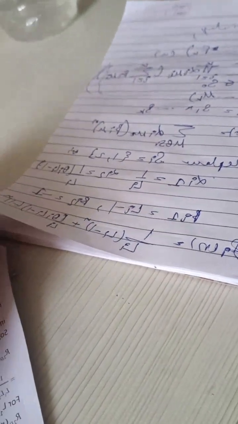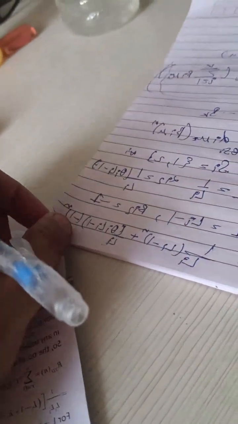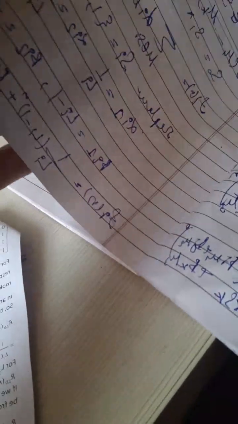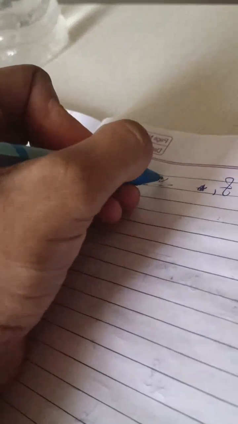This is your Fi of n. Now, RKD is nothing but the convolution of F1 star till Fk star Fk of n in this scenario.